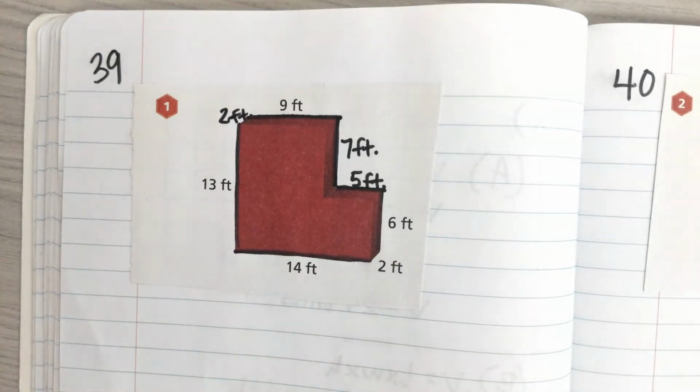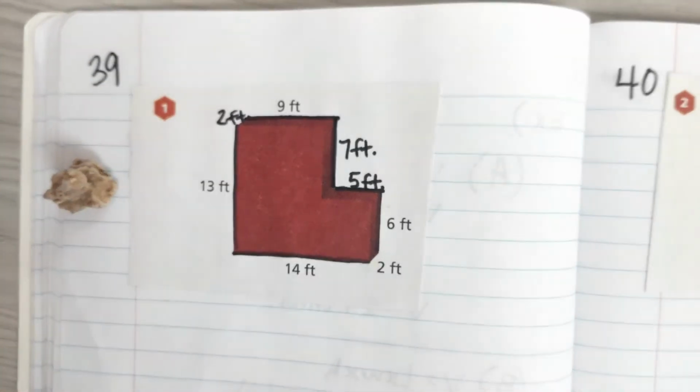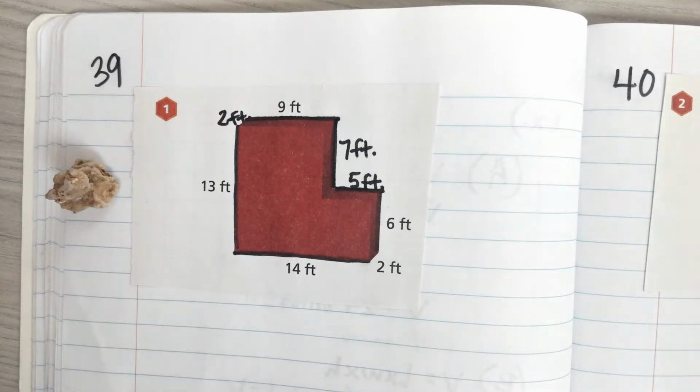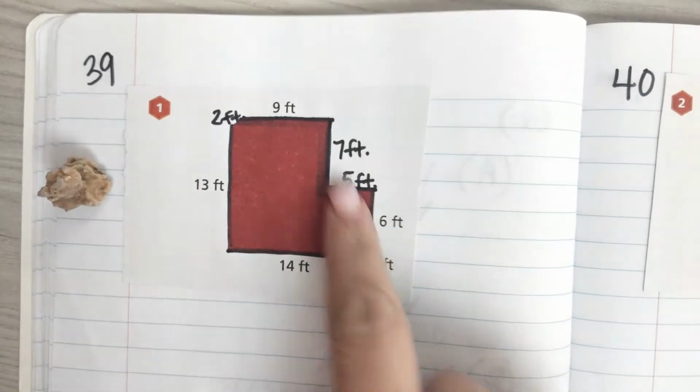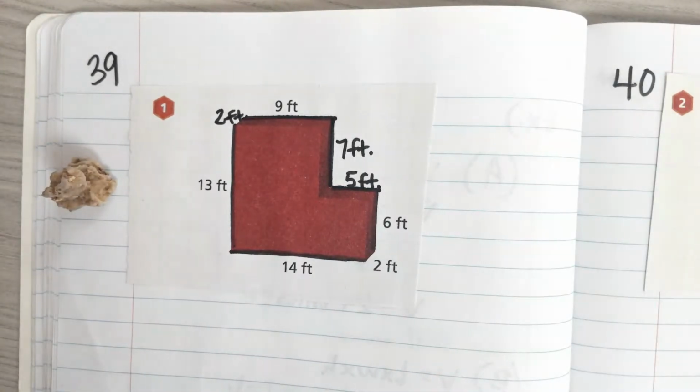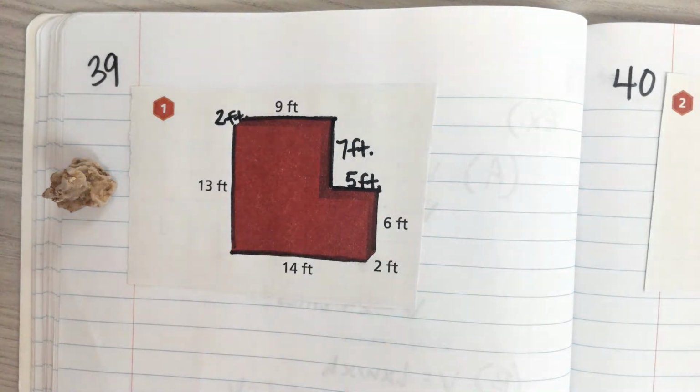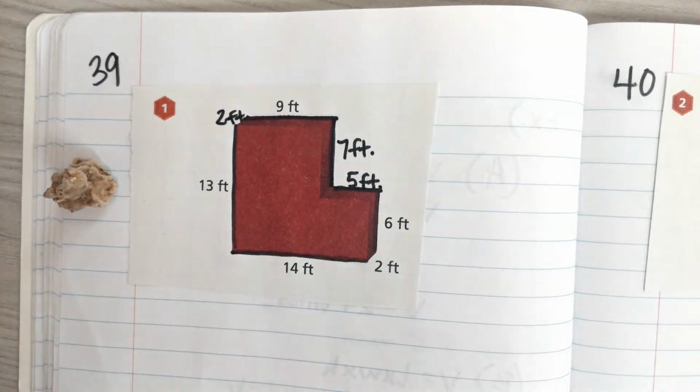Hello, and so today what we're going to do is start with finding the volume of our solid here, or our composite figure. Yesterday we talked about how we could find these missing side lengths. Now that we found all of our missing side lengths, it is time to separate our composite figure into two parts, two rectangular prisms. We'll do this one together, and then I'm going to have you do numbers 2, 3, and 4 on your own during our stations today.